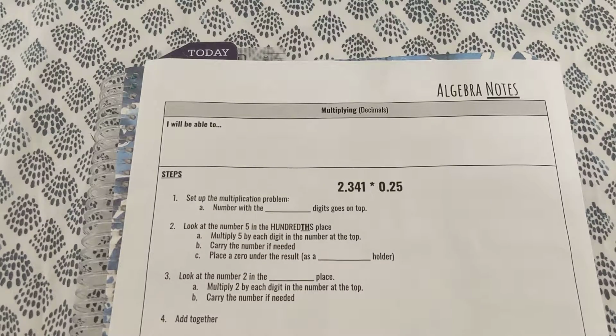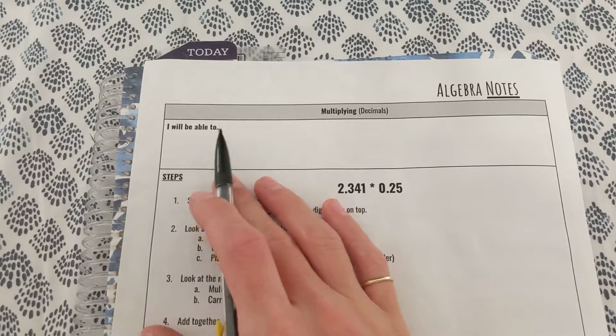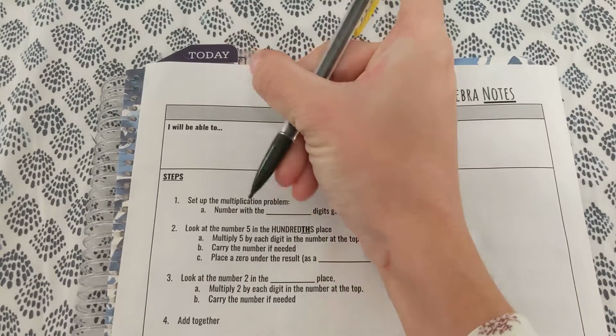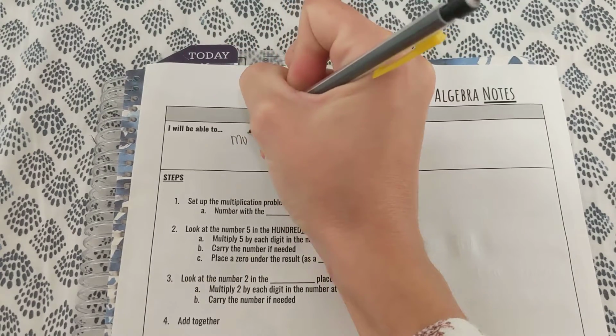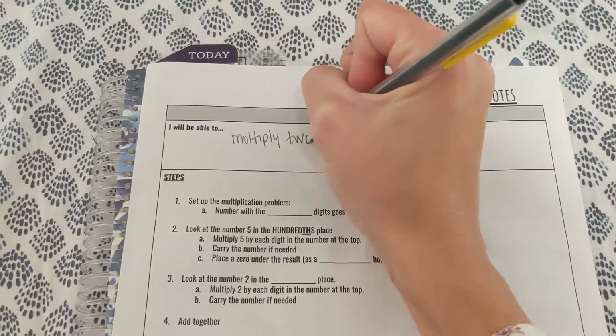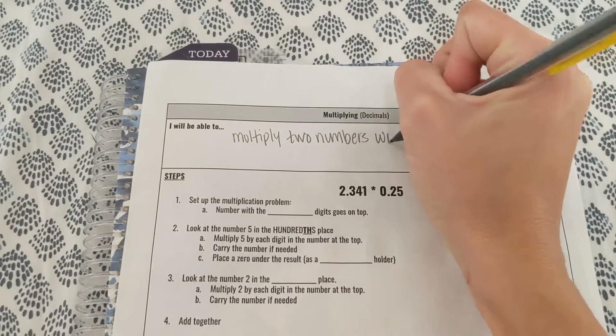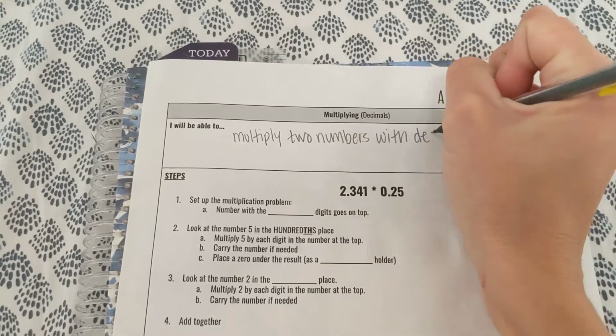All right, this is Unit 1, Notes 3. We're now going to be multiplying decimals. So the I will be able to statement is: I will be able to multiply two numbers with decimals.